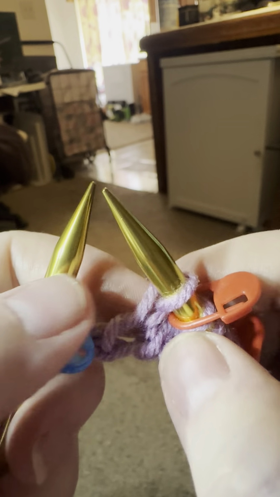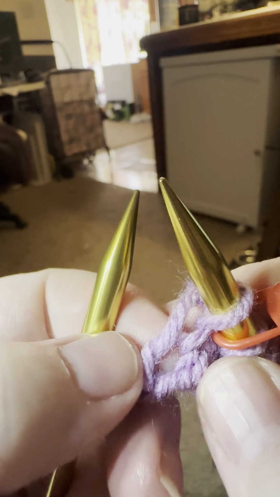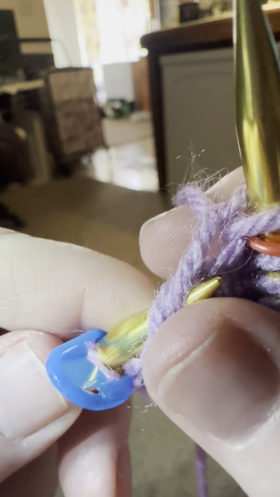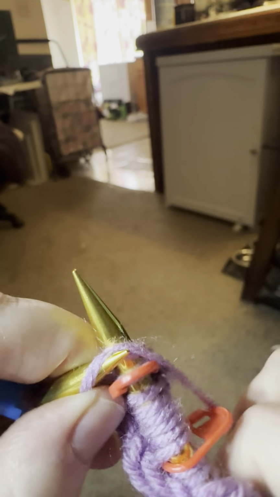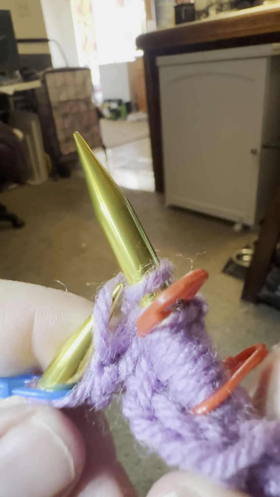Since we knitted this stitch right here, we're going to go to the one below it, which wraps around the back, which is why I go up through it and then pull it out. That's the easy way to get to that stitch, okay? And then you will knit into it from the back.